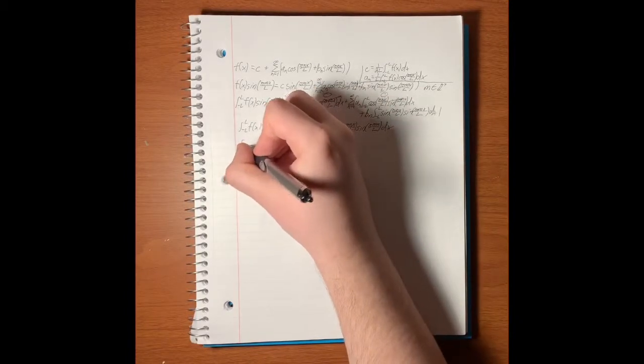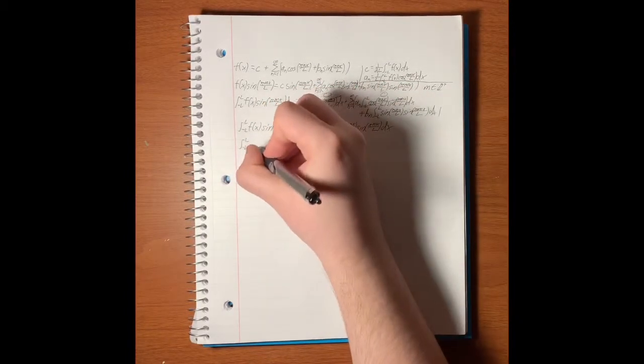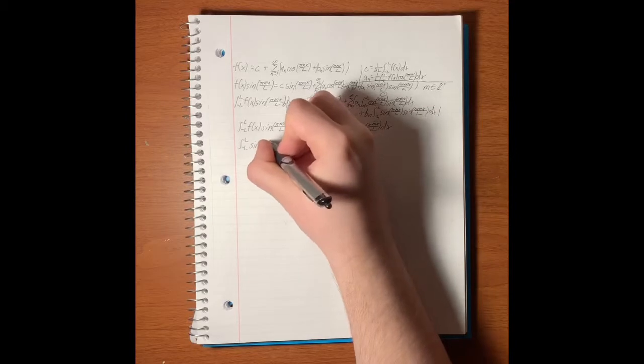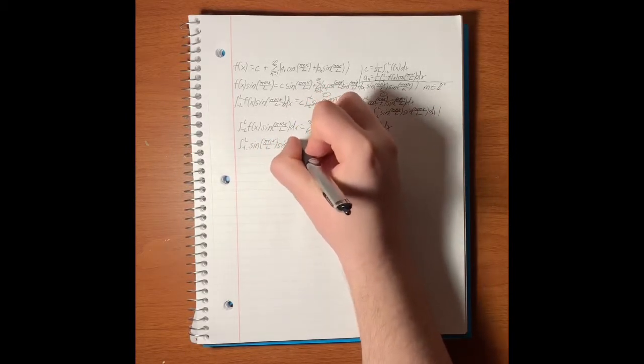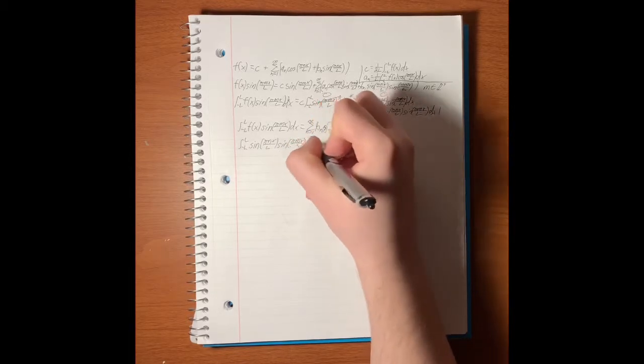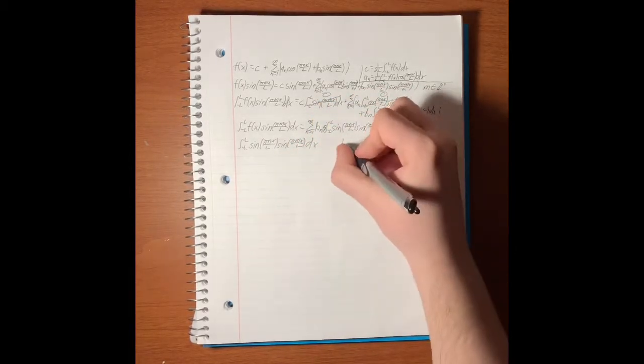So, the integral from negative L to L of sine of pi nx over L sine of pi mx over L dx.